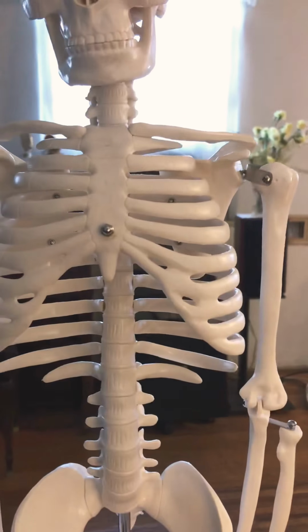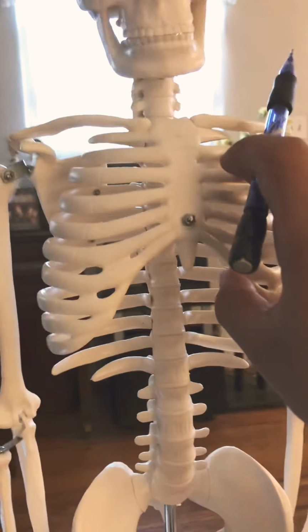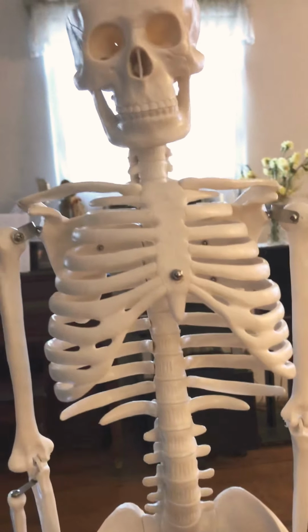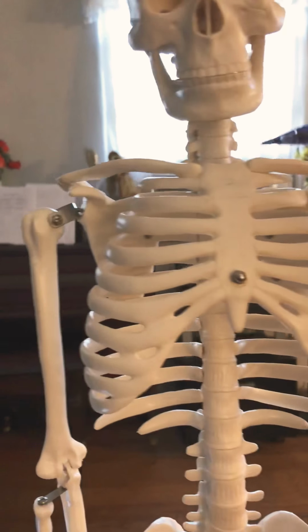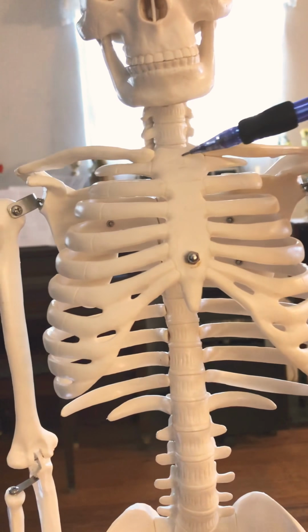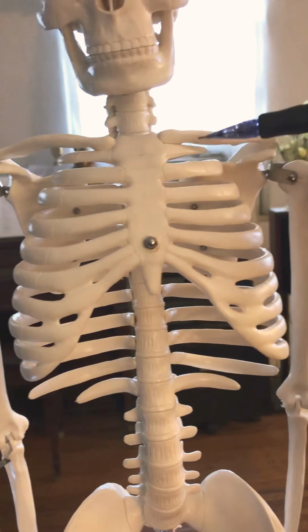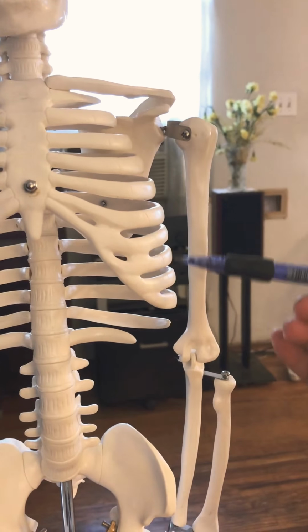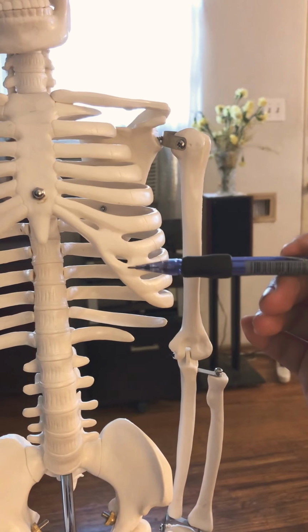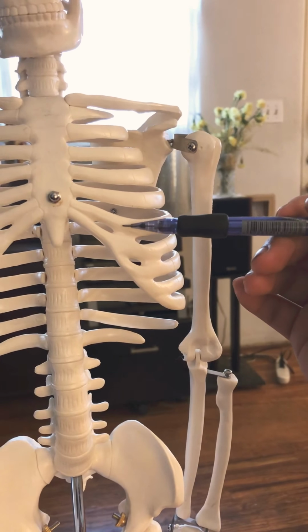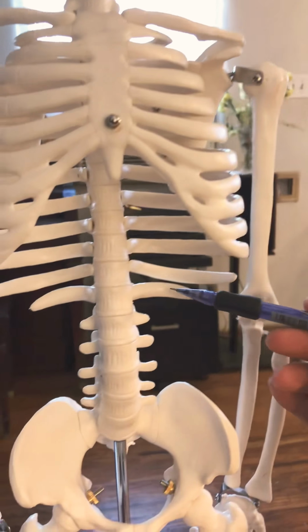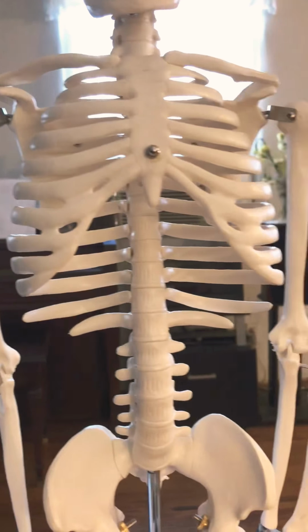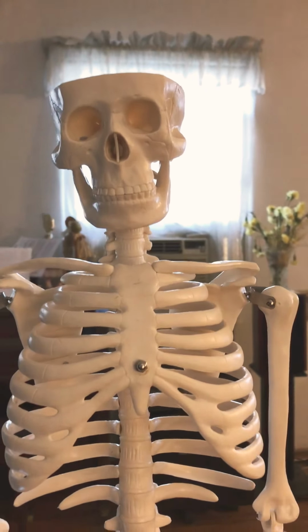And then I forgot to go over the thoracic cage. Here is the manubrium of the sternum, the body of the sternum, the true ribs, and then the false ribs that connect to costal cartilage that connect to the upper ribs, and then the floating ribs that don't connect to anything. And that should be it.